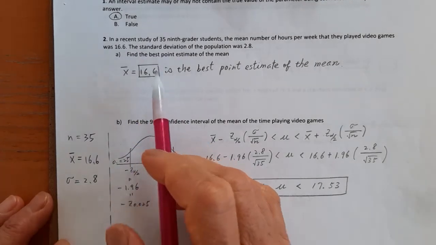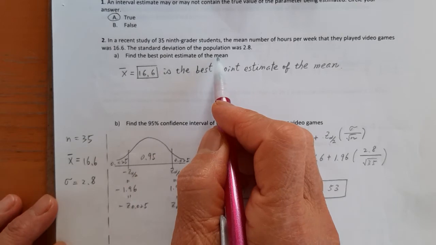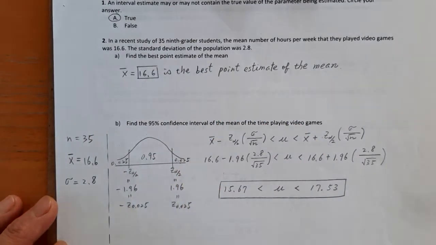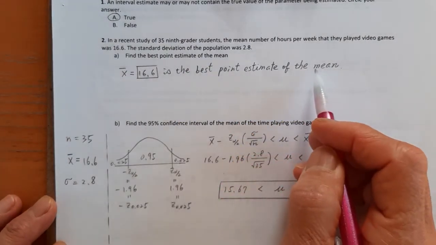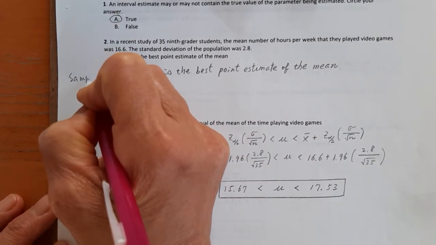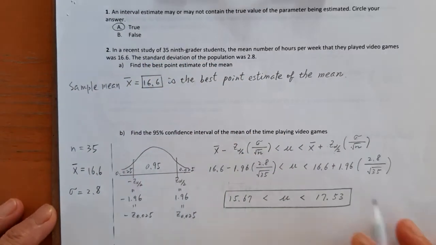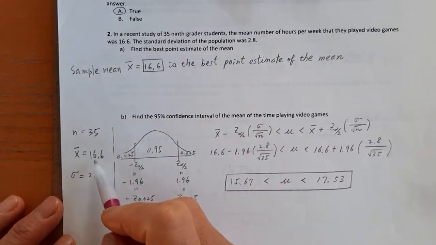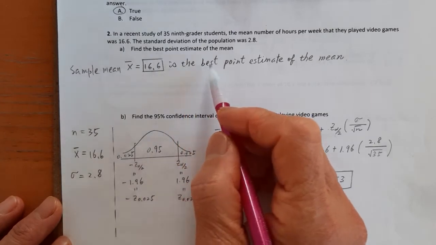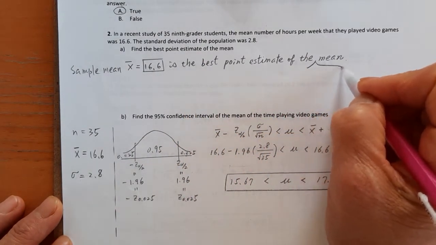A, find the best point estimate of the population mean. The best point estimate of the population mean is the sample mean. Here the given x bar is 16.6 hours. It is the best point estimate of the population mean.